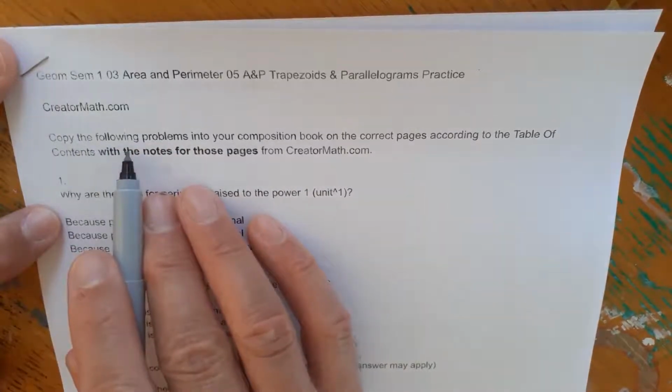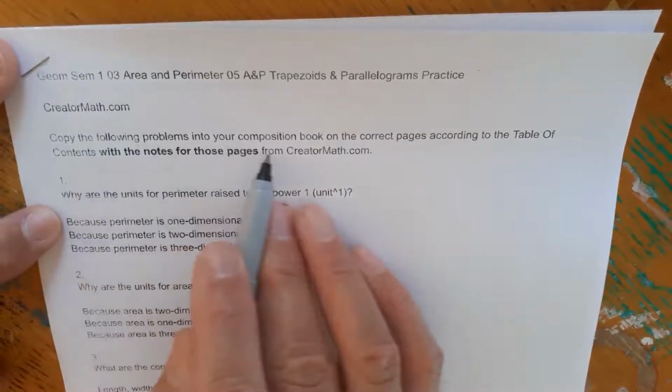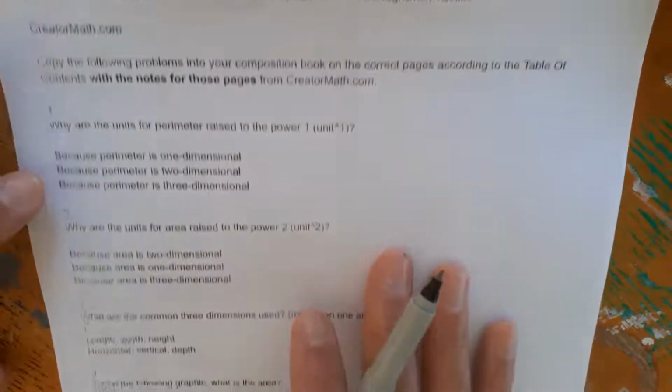The instructions are: copy the following problems into your composition book on the correct pages according to the table of contents, with the notes for those pages from creatormath.com. So just to model that quickly, let's pull up the website and show you where the notes are.